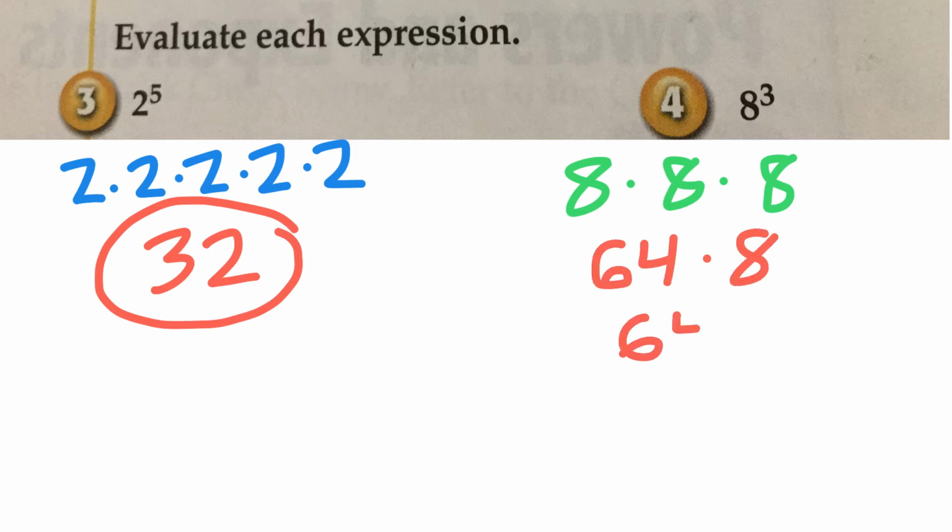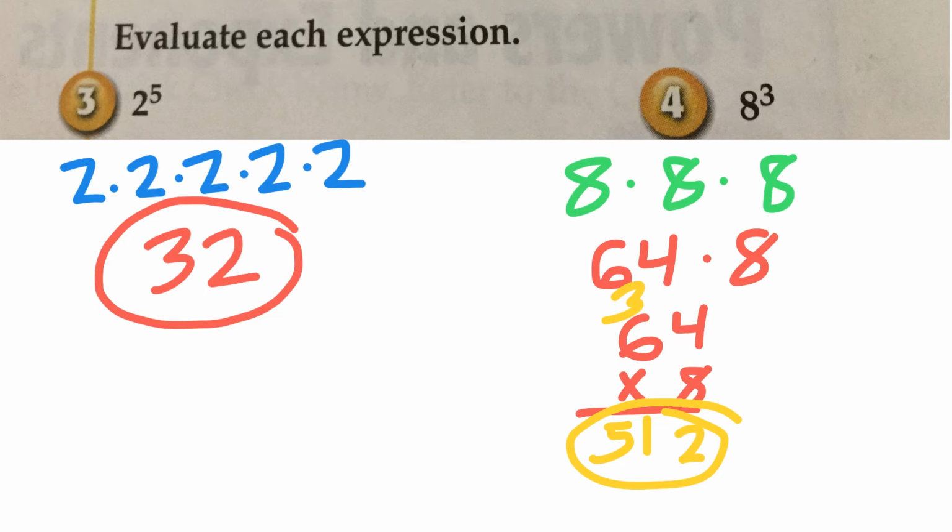Okay, so we can write that out. 64 times 8. 8 times 4 is 32. Carry a 3. 8 times 6 plus 3, 51. So 8 to the 3rd power evaluates to be 512.